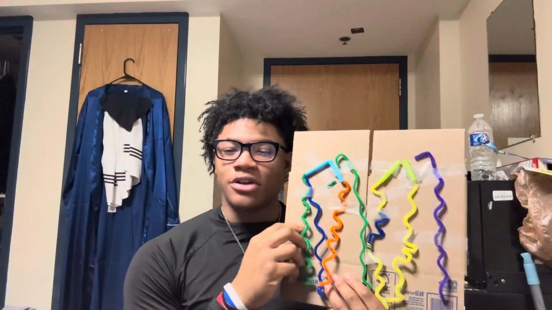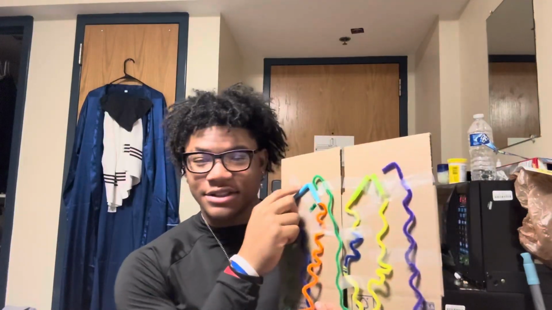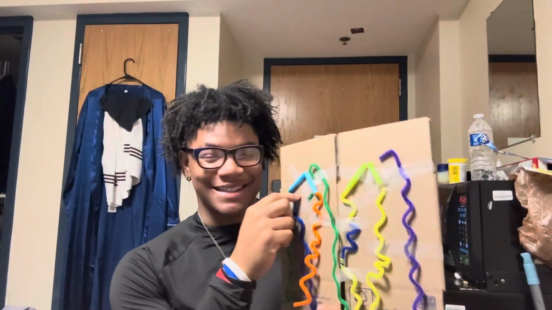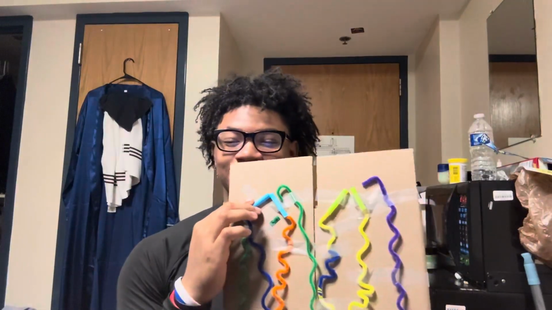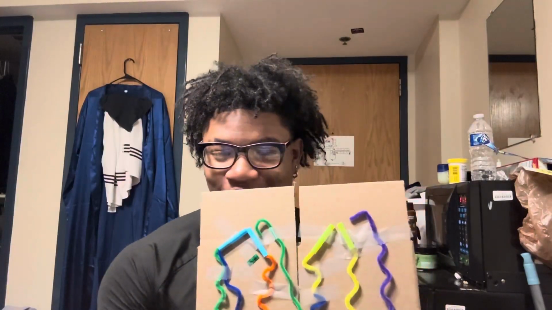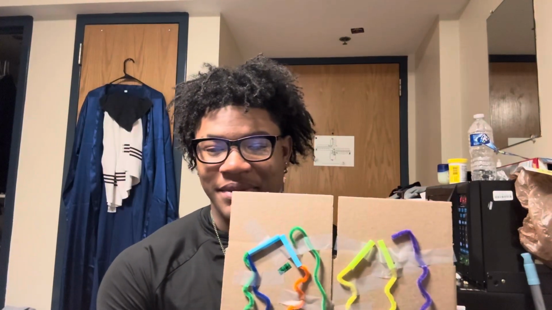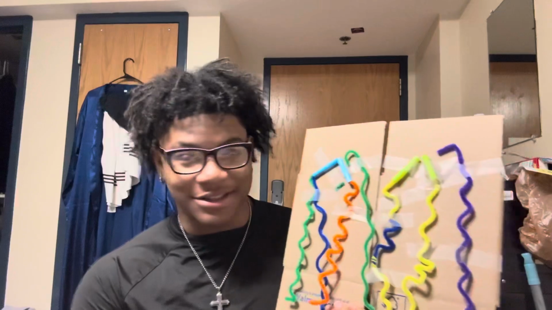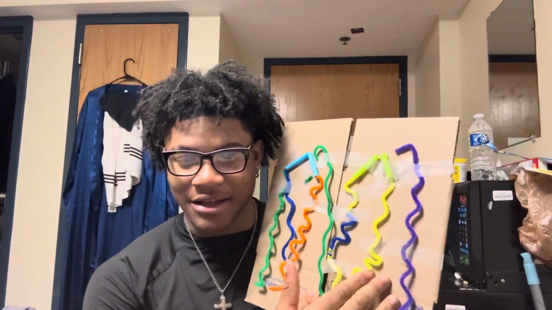I also used straws and connectors. I got the straws and the connectors, as well as the tape, to represent the loops between the helices that help the protein fold into its full shape. Now, I actually made 2 versions. Here's the original and then the mutated.